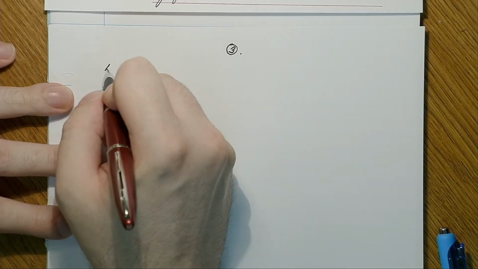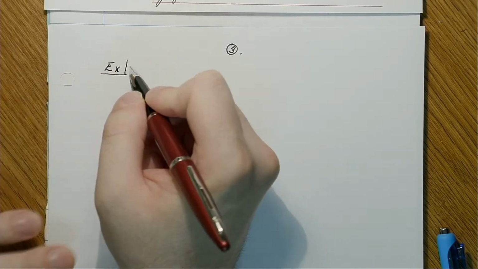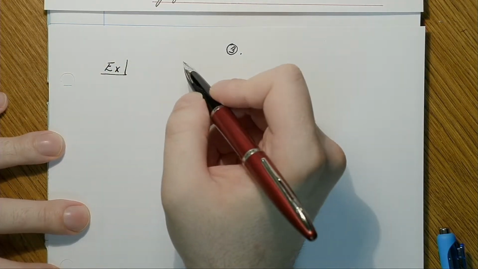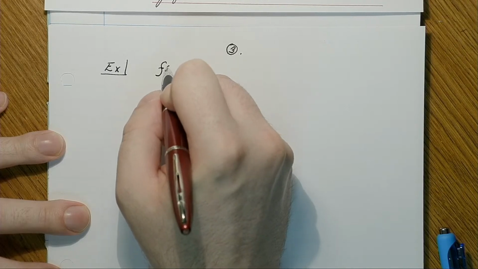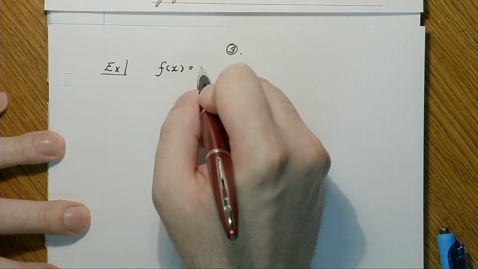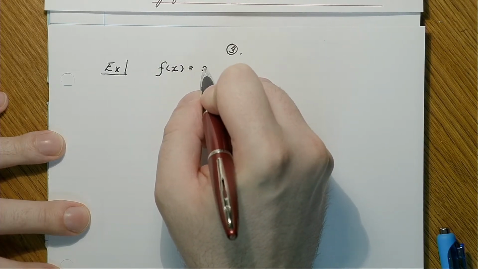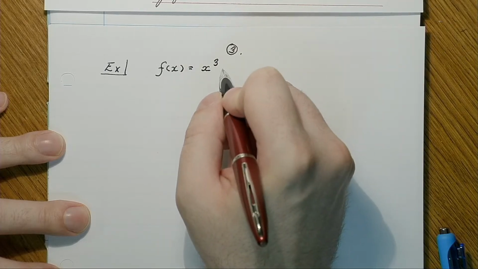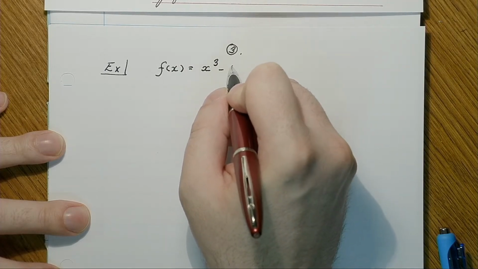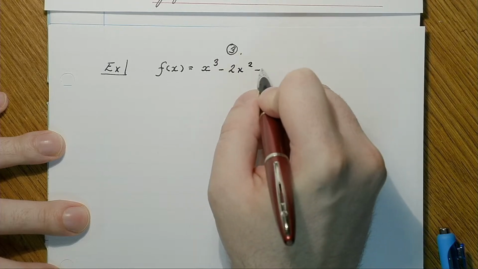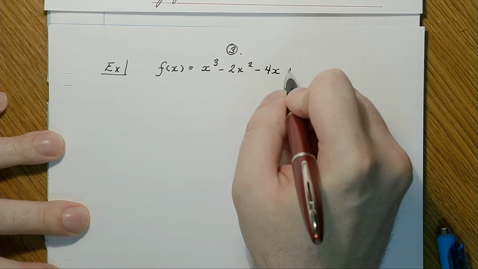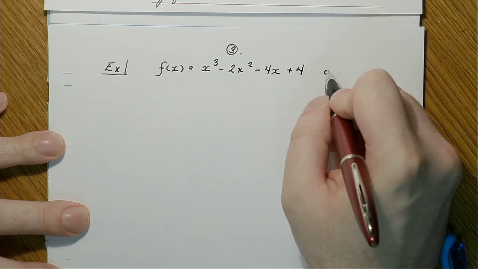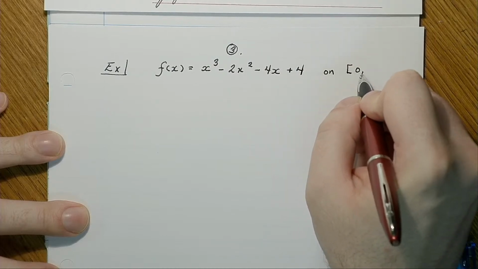So again, we'll do that example. We have to find a global minimum and a global maximum, and we'll use this function: x to the 3 minus 2x squared minus 4x plus 4, on the closed domain 0 to 3.